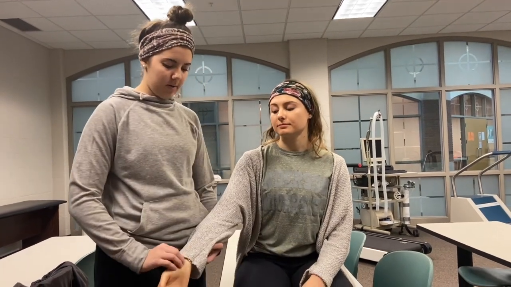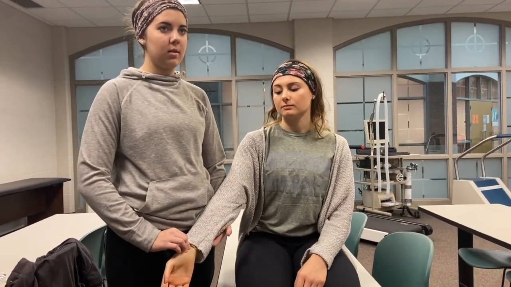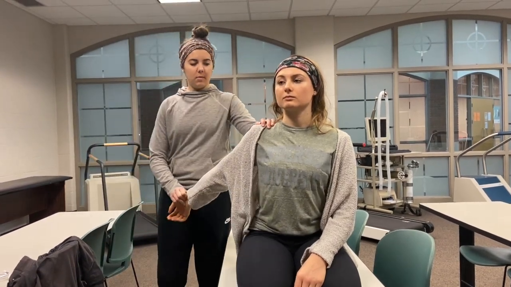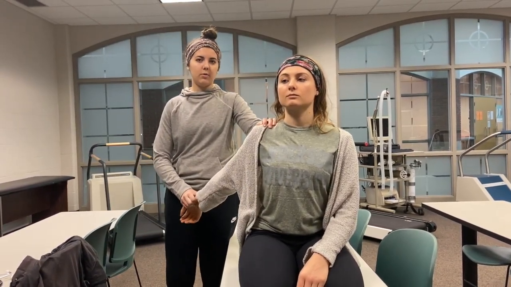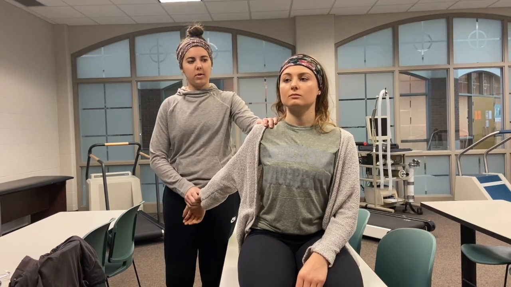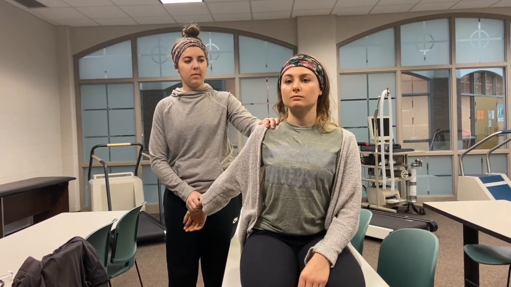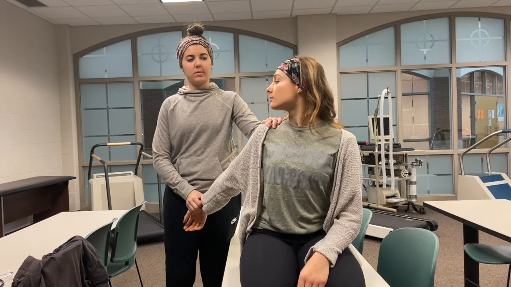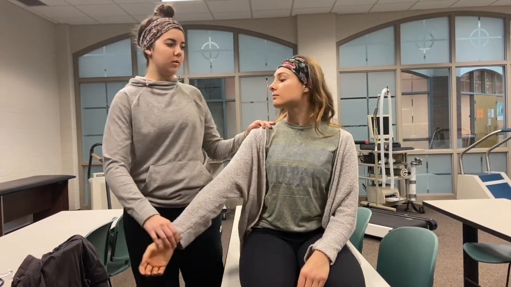And the next test is the Adson's test, and so you're going to find the patient's radial pulse, and then you're going to bring them into shoulder extension, horizontal abduction, and then you're going to instruct them to look towards where you're standing. A positive sign is if the radial pulse diminishes or goes away. This is for thoracic outlet syndrome.